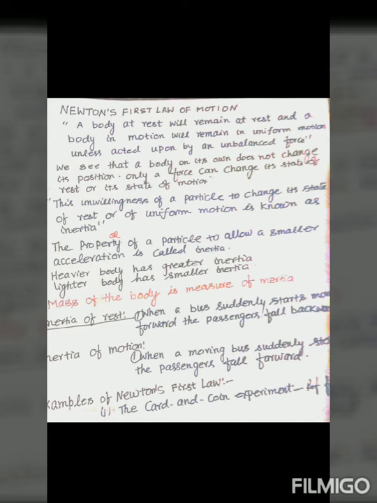So this unwillingness of a body to change its state of rest or uniform motion is known as inertia.